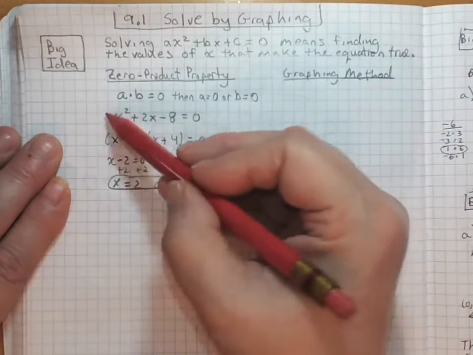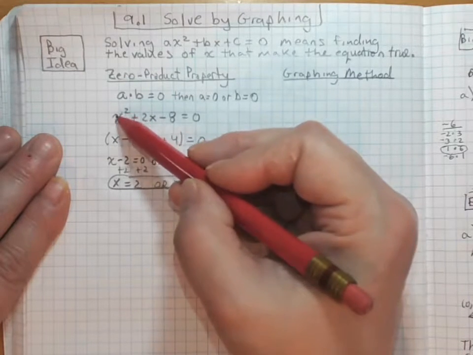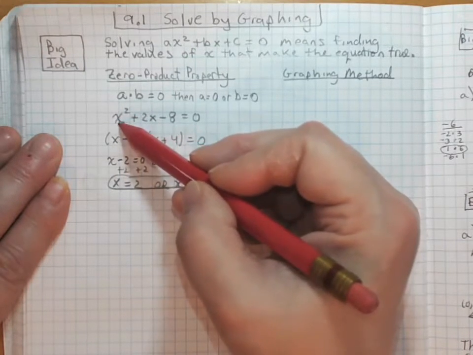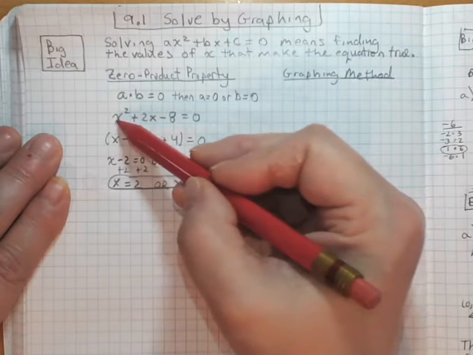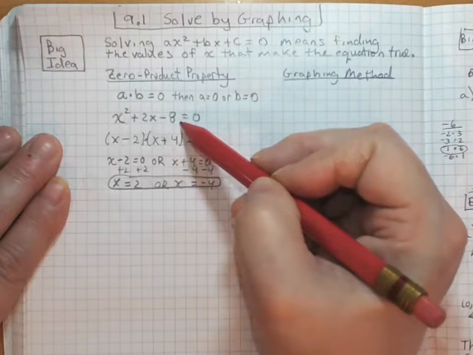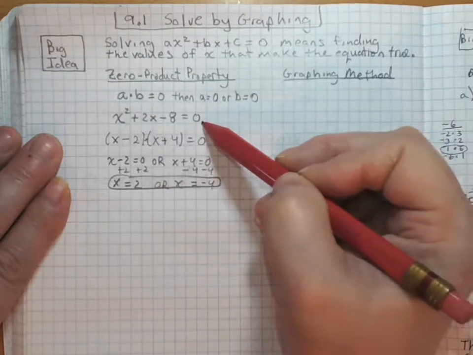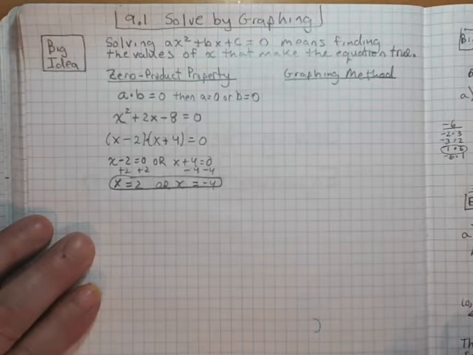All right, how about negative 4? A little harder because it's negative, but let's do the mental math. Negative 4, if we square it, is positive 16. This is 2 times negative 4, which is negative 8. So 16 minus 8 is 8. And now subtract 8 from that, and we get 0 again. So those two solutions work, all right? So just a quick review of that.